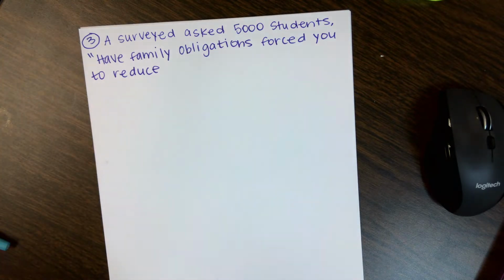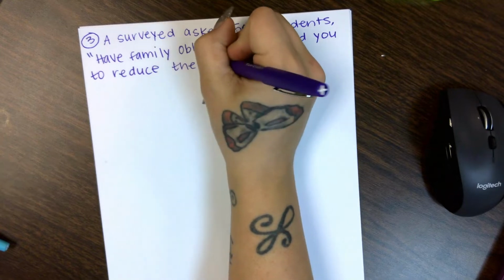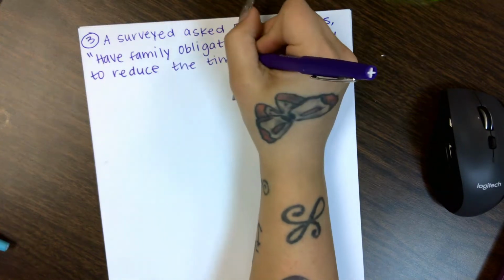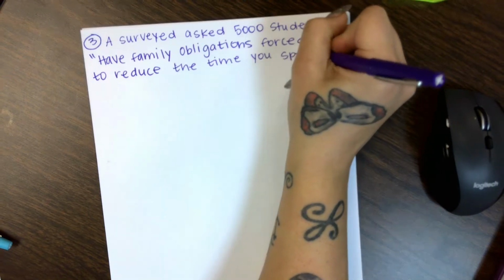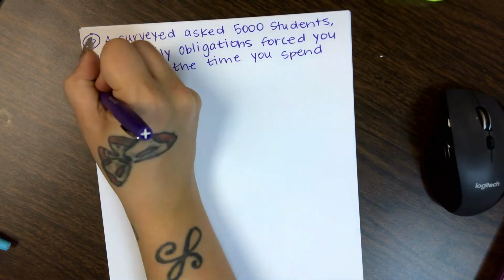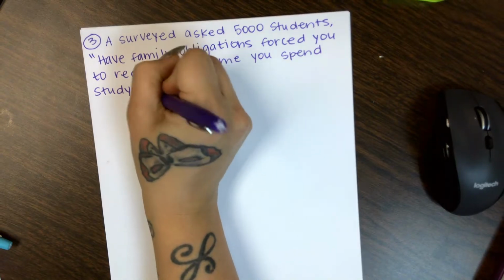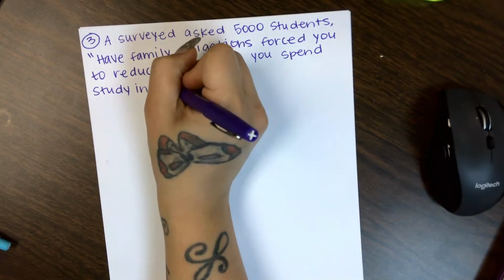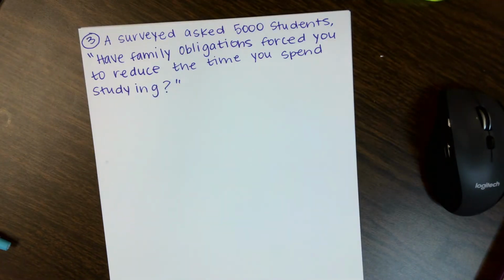Have family obligations forced you to reduce the time you spend studying? Okay, so survey 5,000 students.